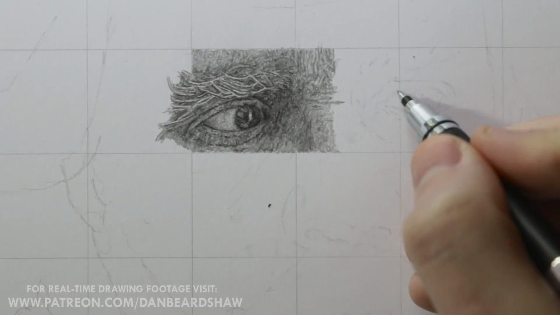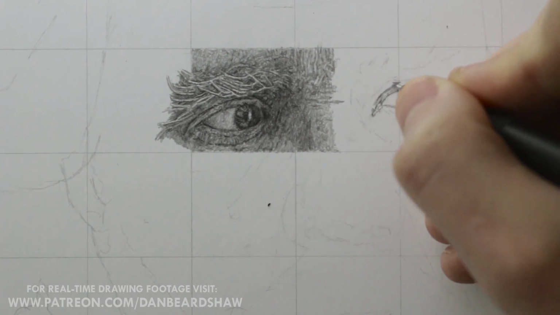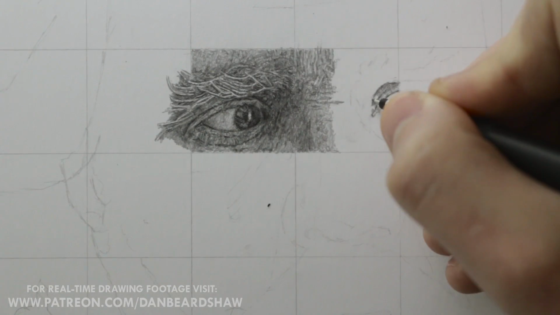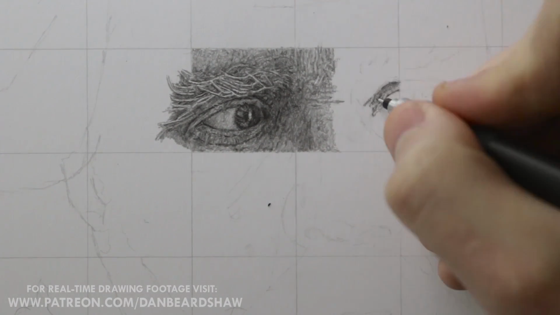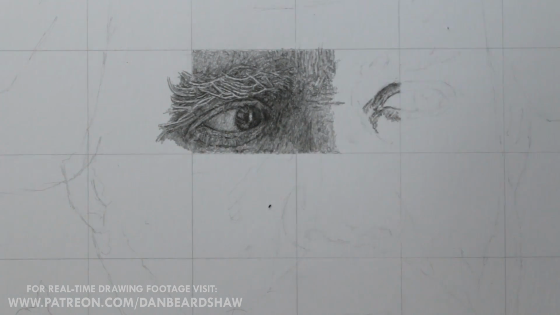Now, this means that all I need to figure out is how to control the pencil effectively so that we can produce these textures. Seeing as we are working from a photograph, all the information that we need is there for us, and we just have to carefully recreate that.